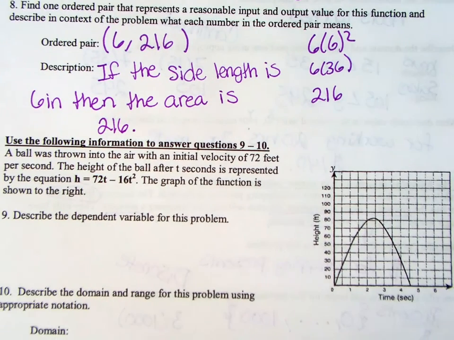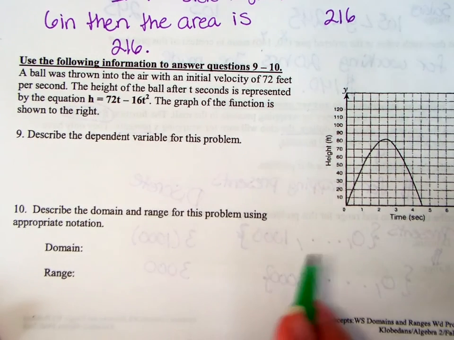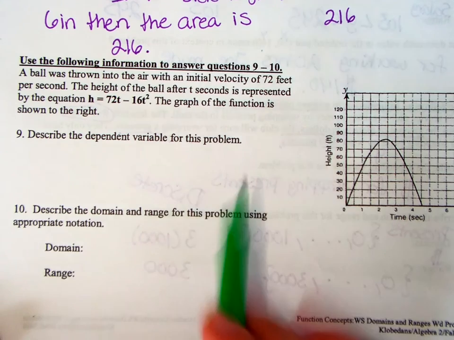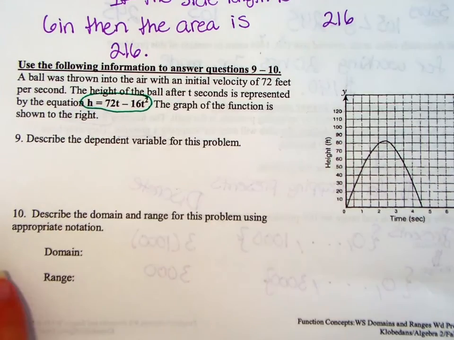Alright, last problem. Ready? Okay. A ball is thrown into the air with an initial velocity of 70 feet per second. The height of the ball after 2 seconds will be measured by the function shown.